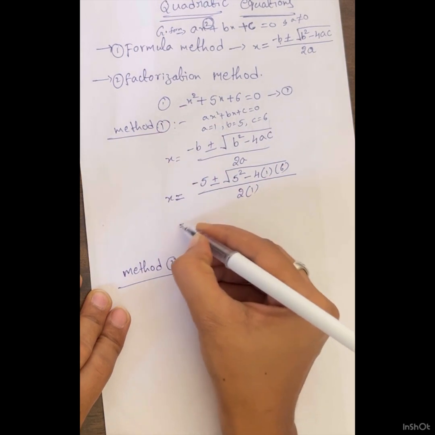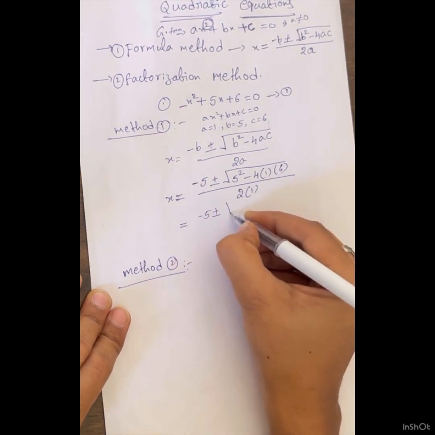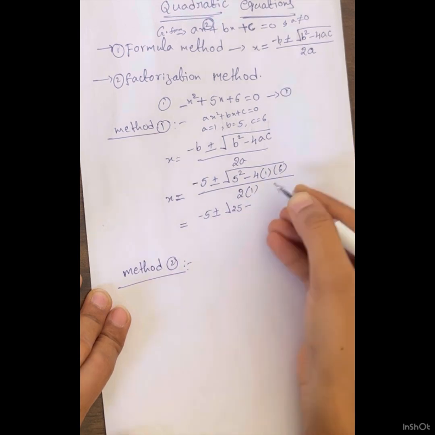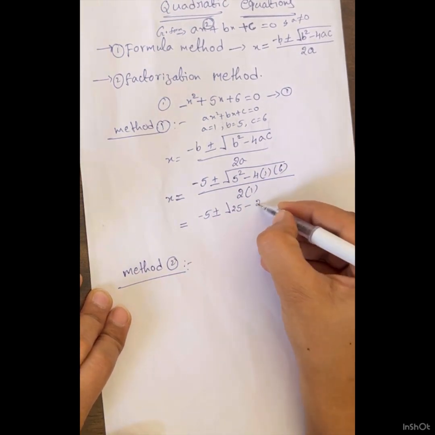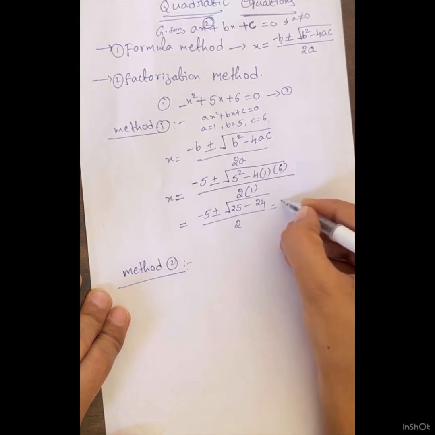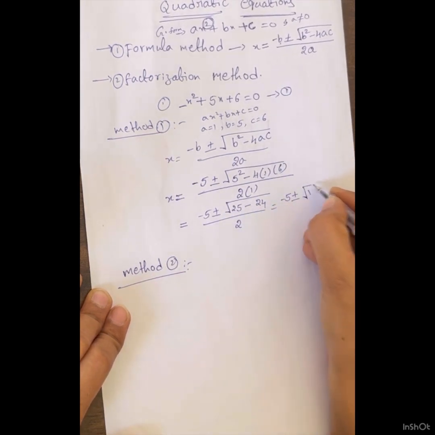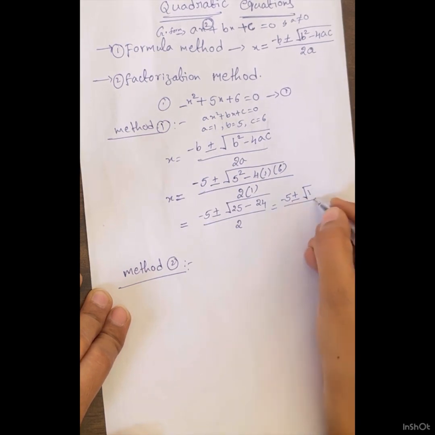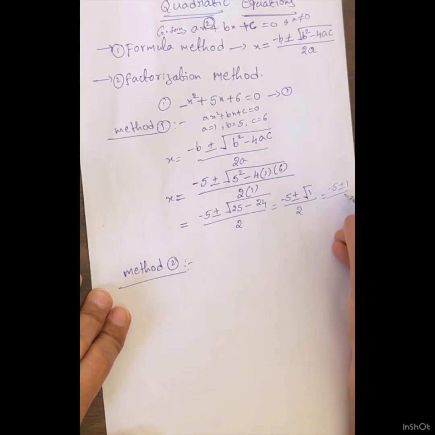So now simplify this. Minus 5 plus or minus square root of 25 minus 4 ones are 4, 4 sixes are 24, divided by 2, is equal to minus 5 plus or minus square root of 25 minus 24, that is 1. Root 1 is always 1, so it is minus 5 plus or minus 1, by 2.